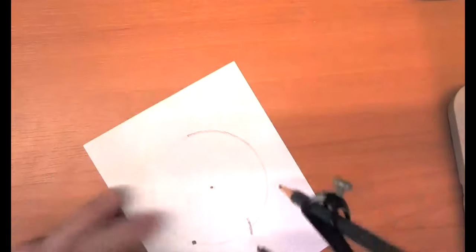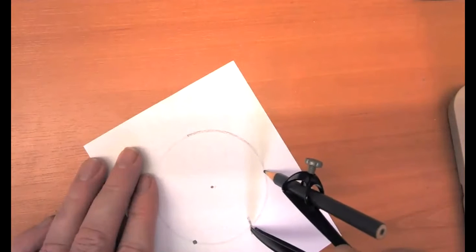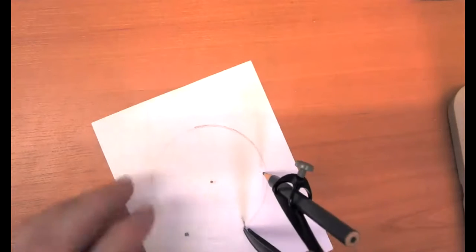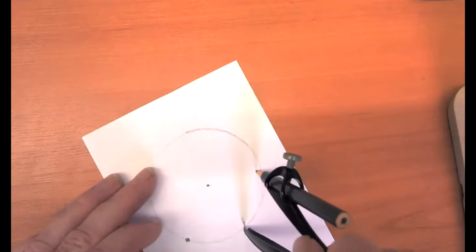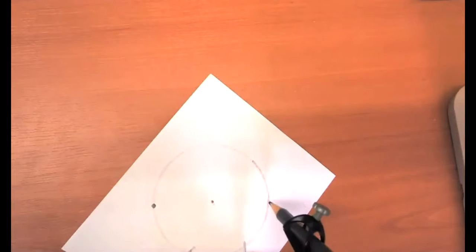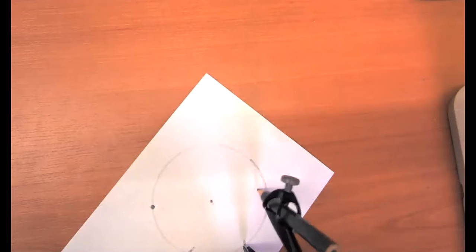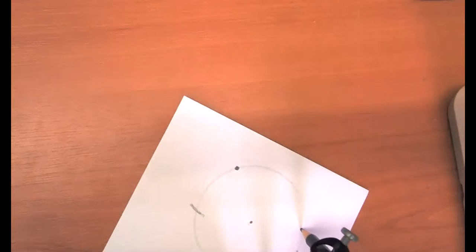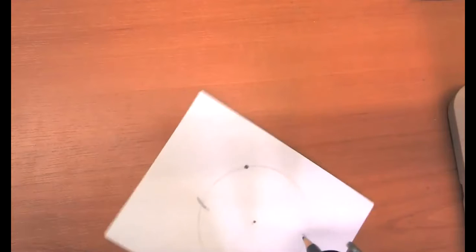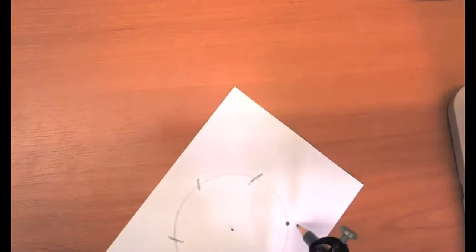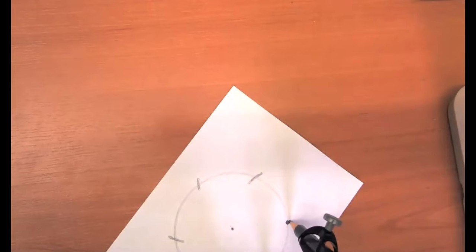And now what I'm going to do is just walk around the circle, is the phrase that we talk about. So I'm going to put my compass on that point. And there's my 3rd point on the boundary of the circle. There's my 4th point on the boundary of the circle. And my compass is staying open to the radius of the circle. And there's number 6. And let's see how well I did. Oh, that's not bad at all.